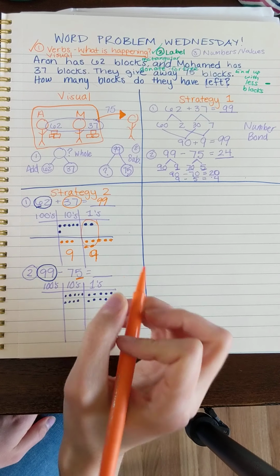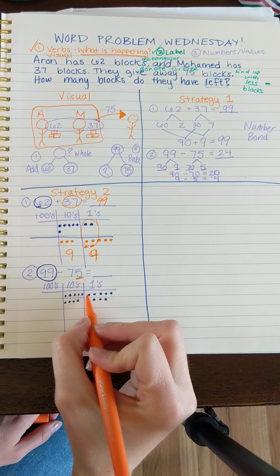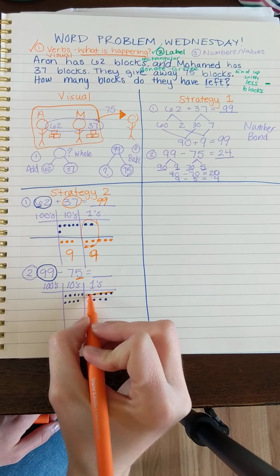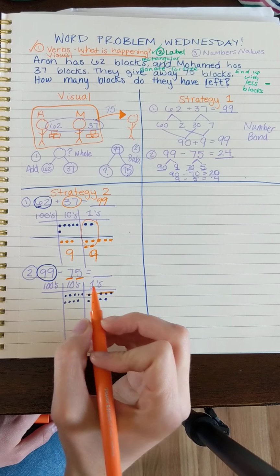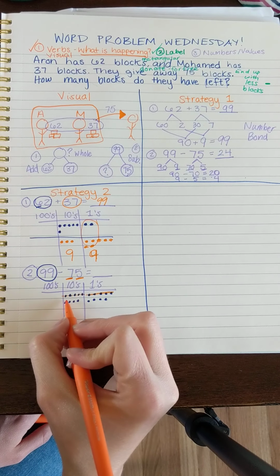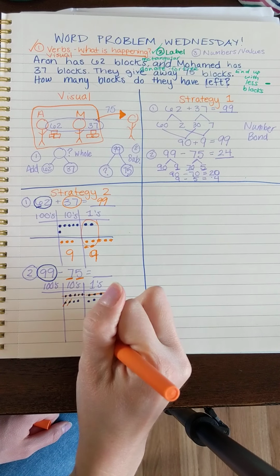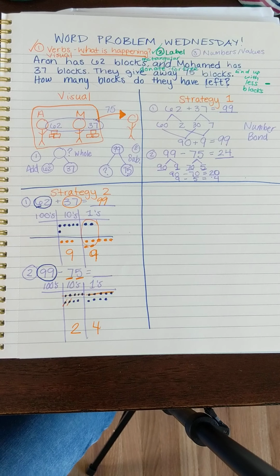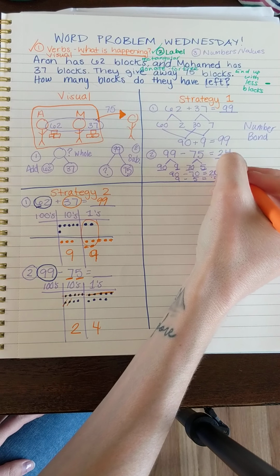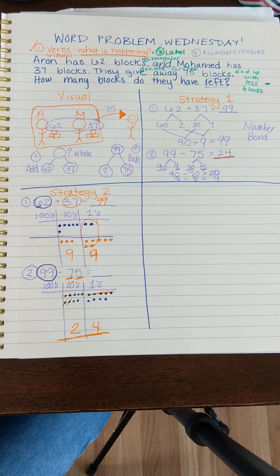So I'm going to start in the ones always. Can I take away 5 ones? Yes, I can. I put them in a row right here. How nice. That's 5 ones. Goodbye. Okay, and I'm going to take away 7 tens. 5, 6, 7. Okay, let's count what's left. I have 4 ones and 2 tens. Aha, yes. They match my answers. They must have 24 blocks left.